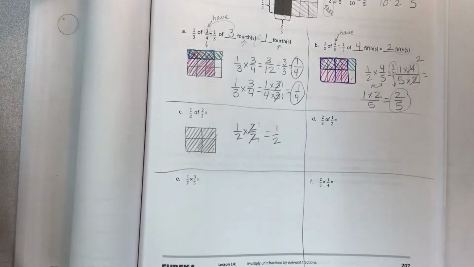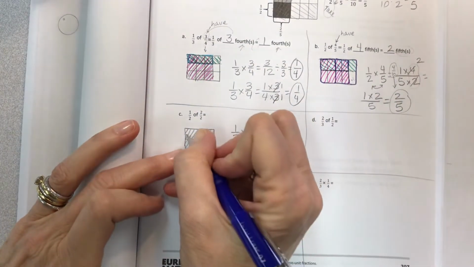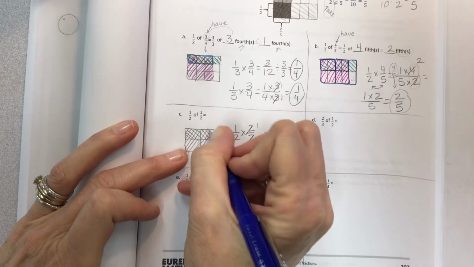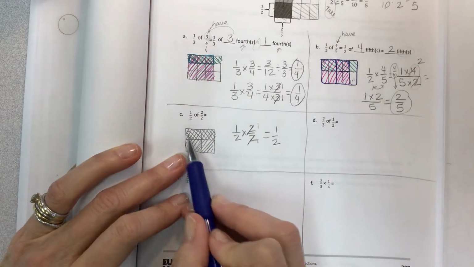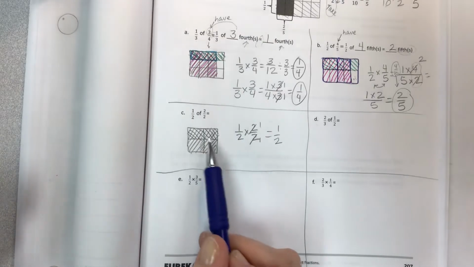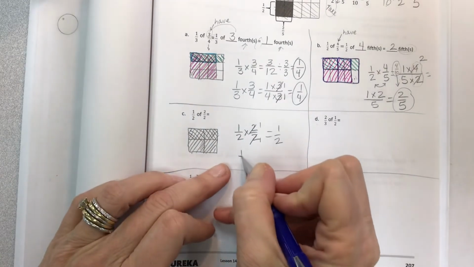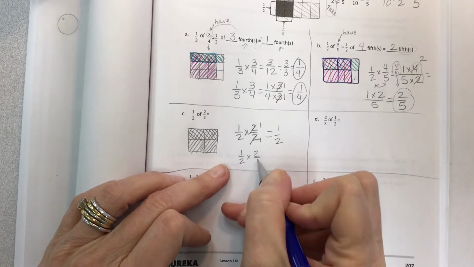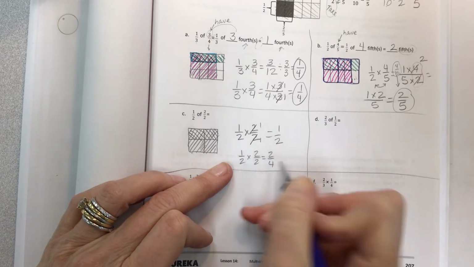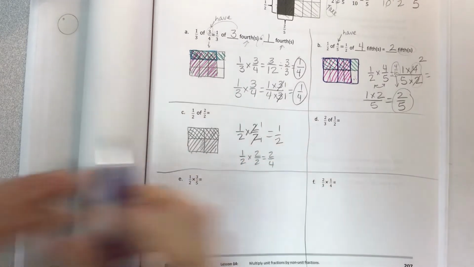So, but I got to do my shading. So half of that, okay, half of it is shaded. 2 pieces out of 4. Let's take our 1/2 times our 2 halves and see what happens. Oh, look, it's 2 out of 4. That's all the pieces.